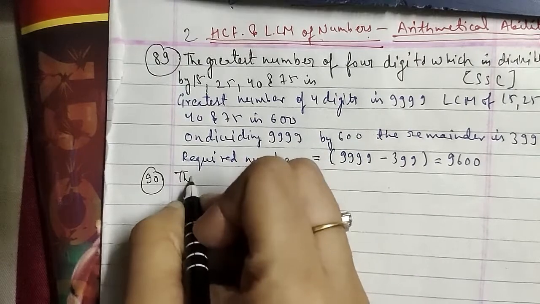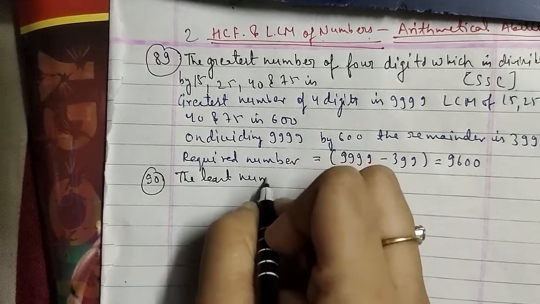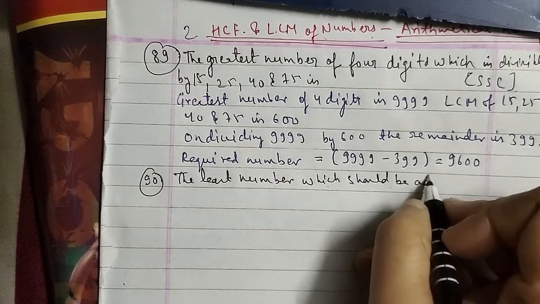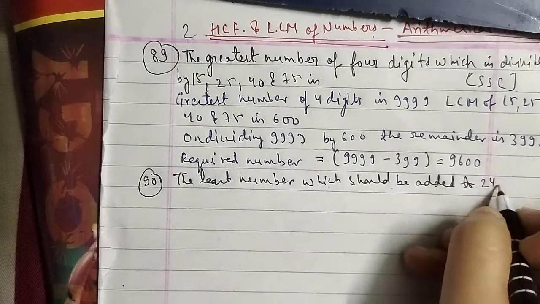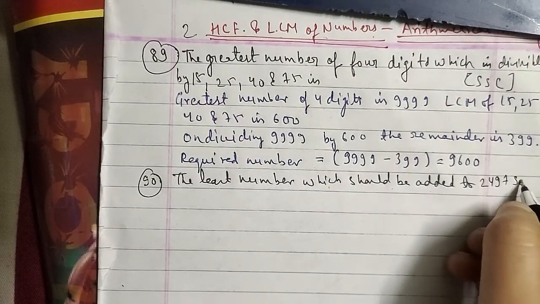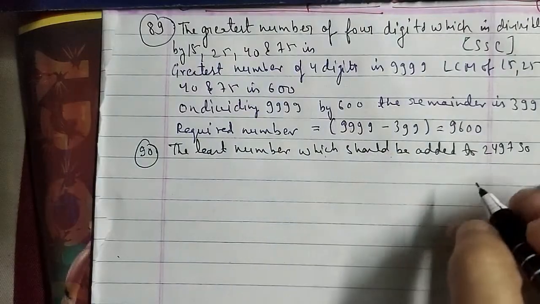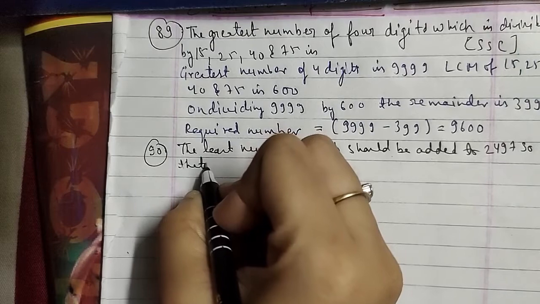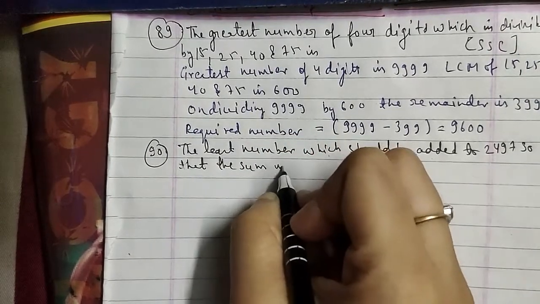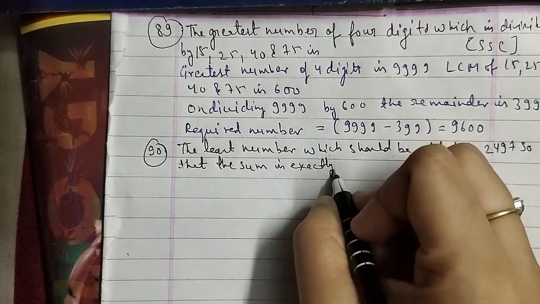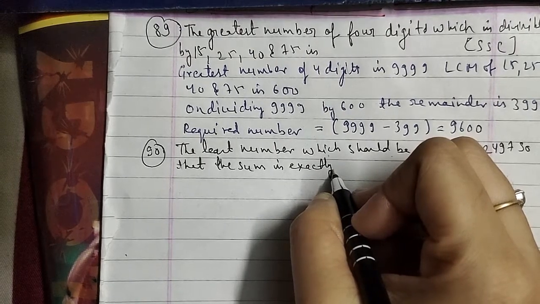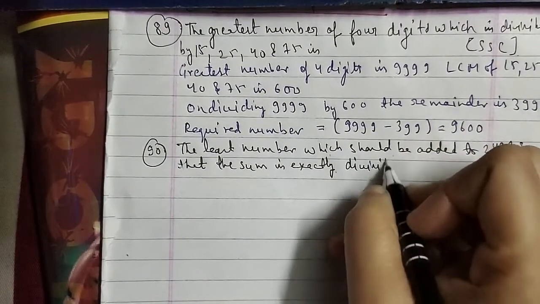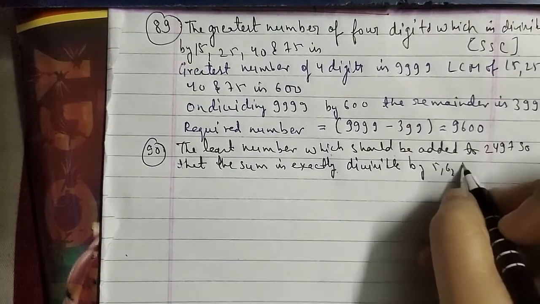So the question is: the least number which should be added to 2,497 so that the sum is exactly divisible by 5, 6, 4 and 3 is.